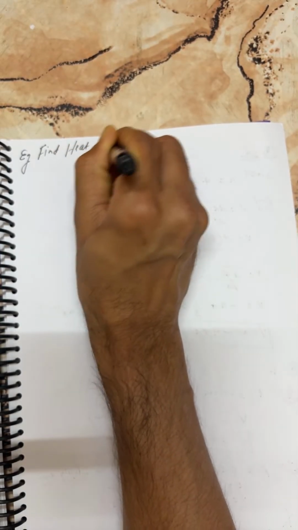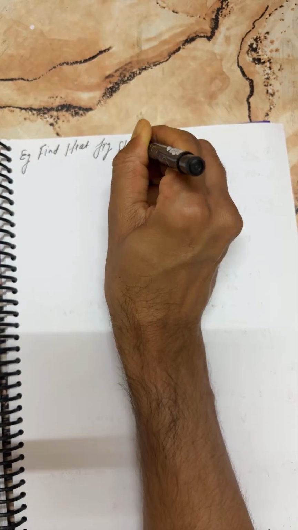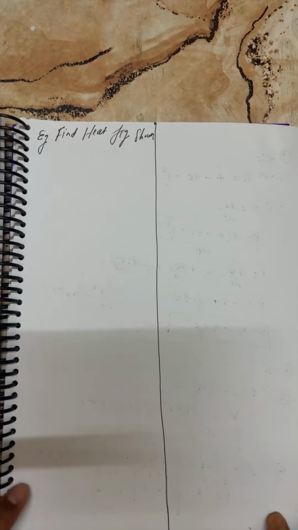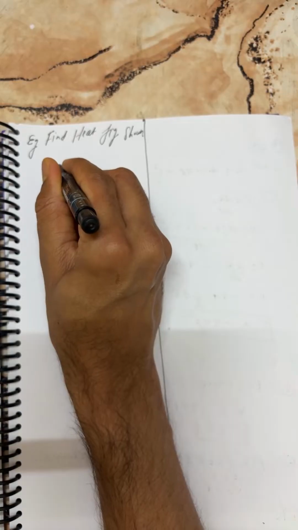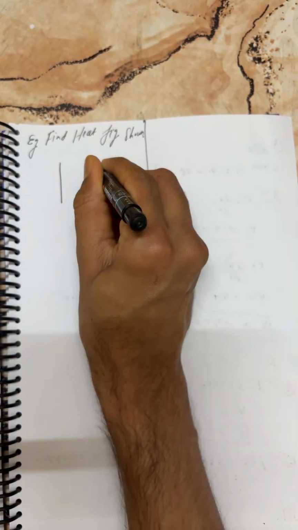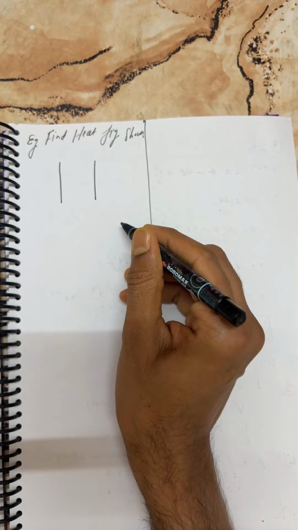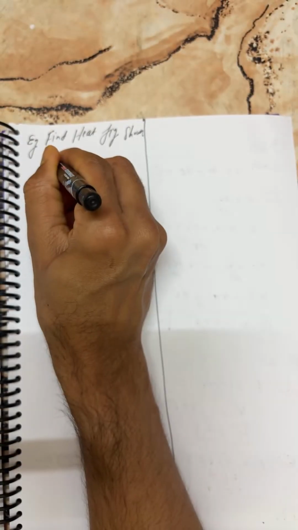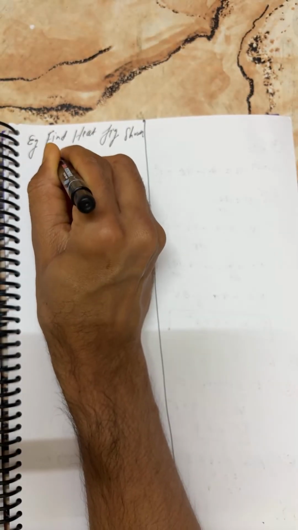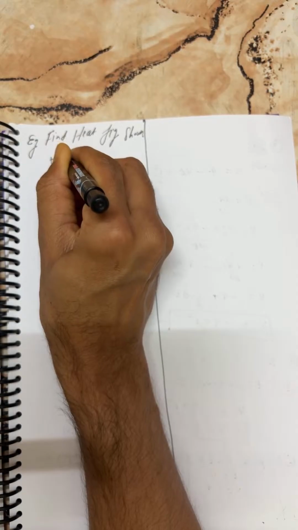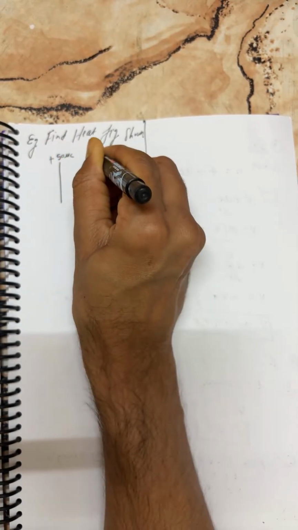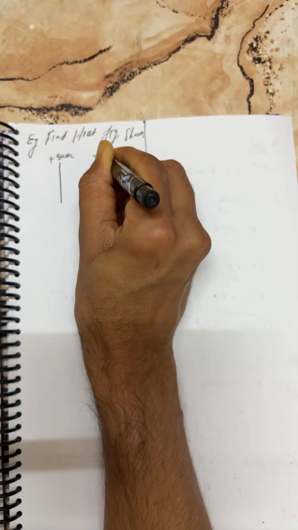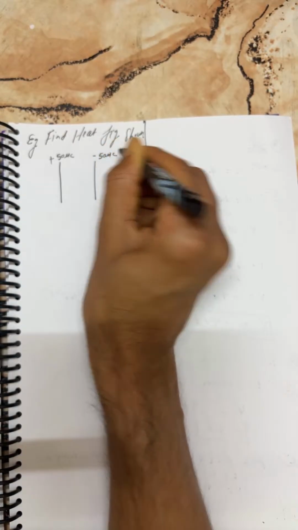Find heat, figure shown. This is the question, kids. This is a different kind of question. We have a capacitor. Let us suppose the charge is 50 microcoulomb here, and here minus 50 microcoulomb.